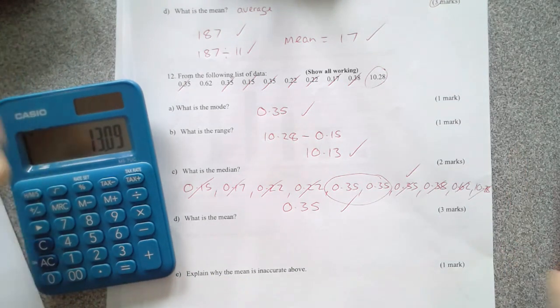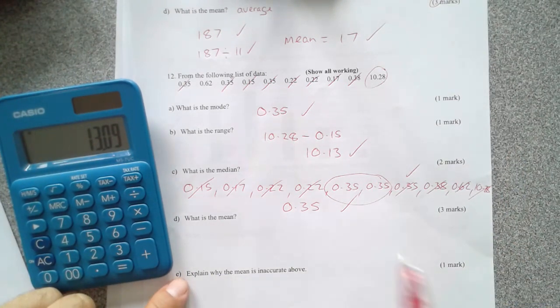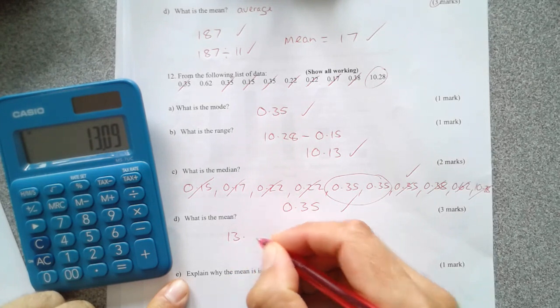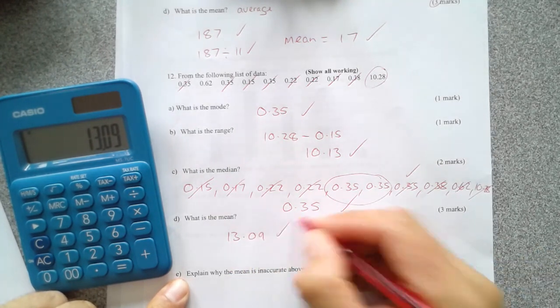Now hopefully I haven't made a mistake because I'm rushing, but our total was 13.09. That will give you a mark.